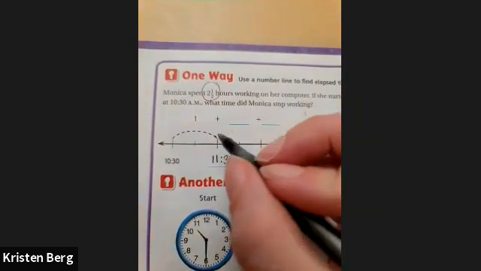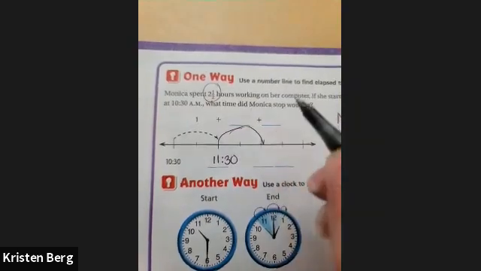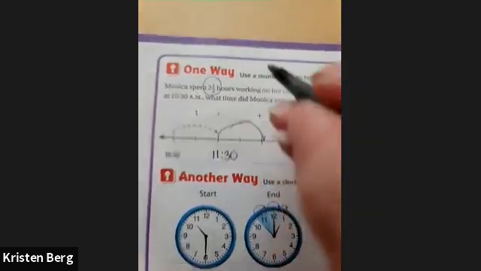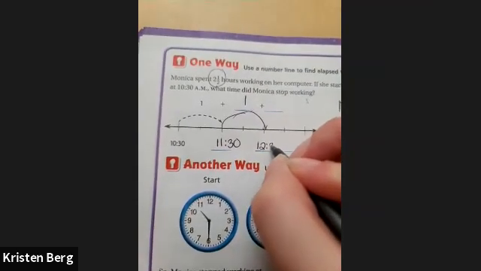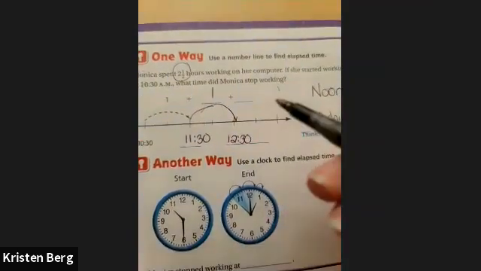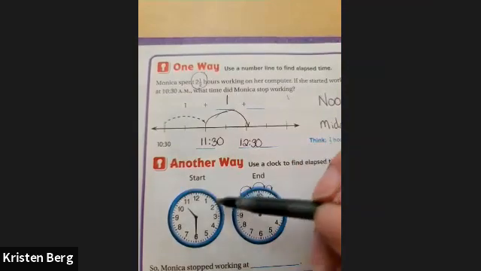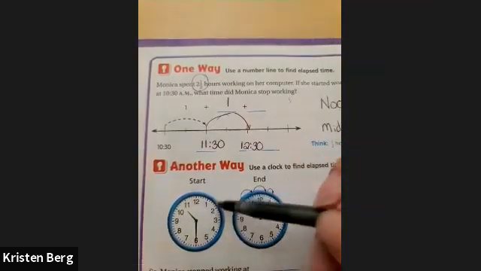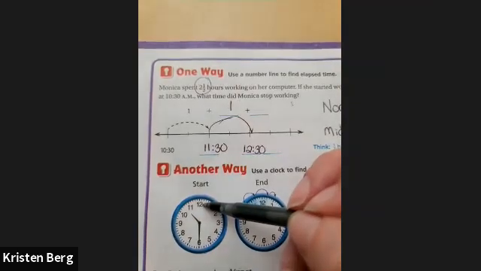Then jump to another hour, which is 1 more hour, would be 12:30. So that is how much time it is so far. That's 1 hour, that is 2 hours. So we're at 12:30 right now.